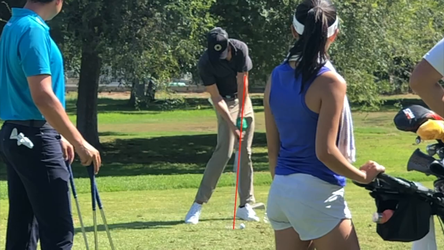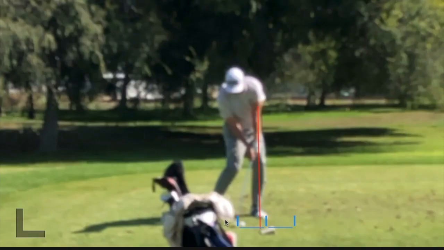So somebody said to me, hey, you don't want to just chase a position or chase a look. This is not about a look. This is an actual physical effect of what's actually happening. So here you can see in this golfer, he has lag tension.